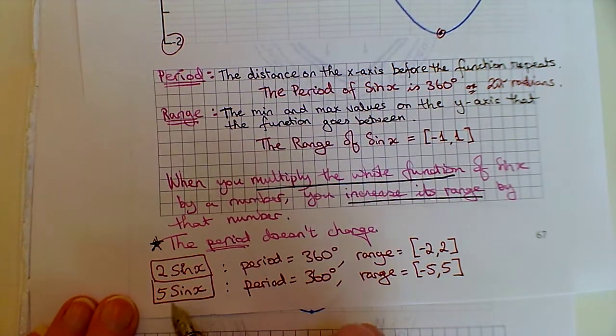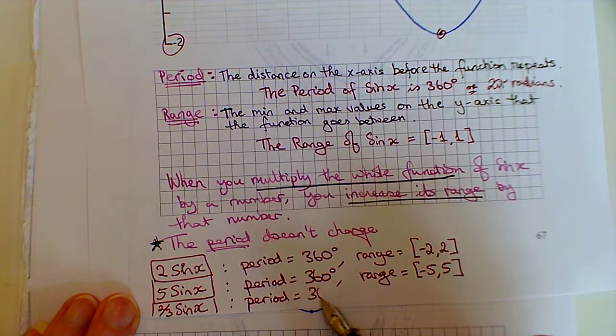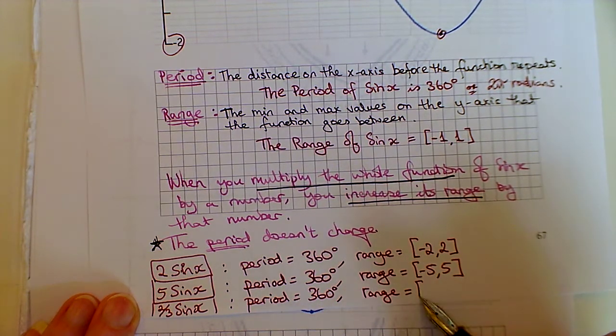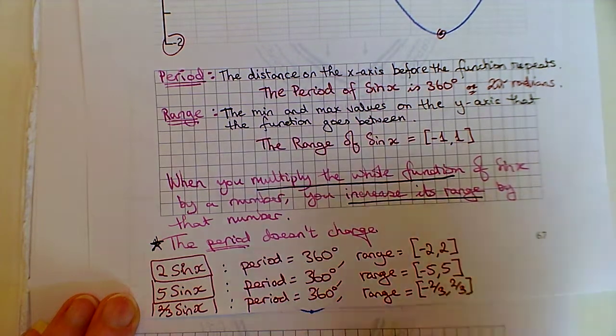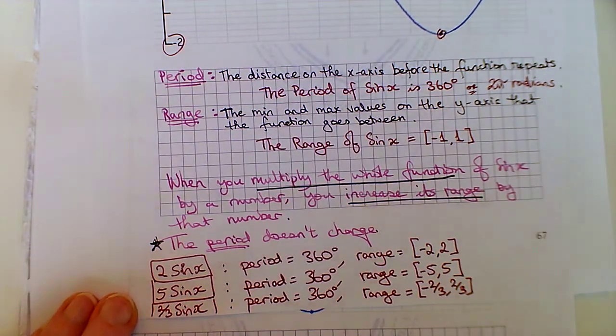If I had a fraction, say 2/3 multiplied by sine of x, again the period wouldn't change, that would stay at 360 degrees, and the range would be -2/3 to +2/3. So whatever that number is in front, that's the one that shows up in the range.